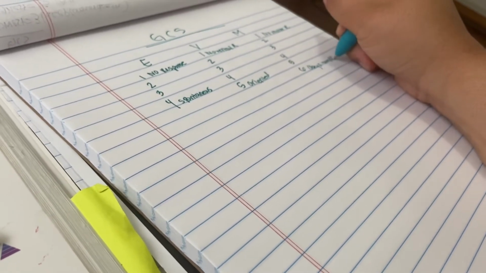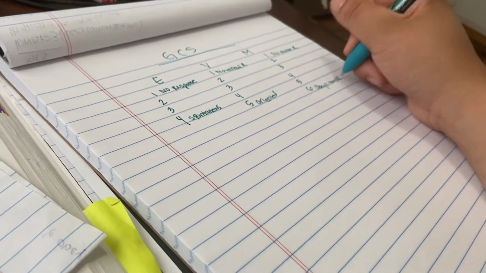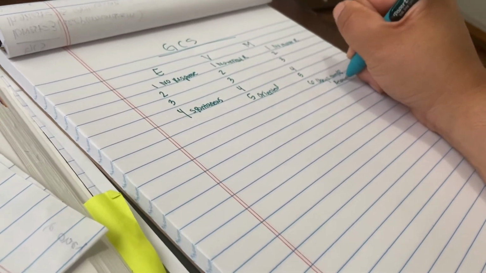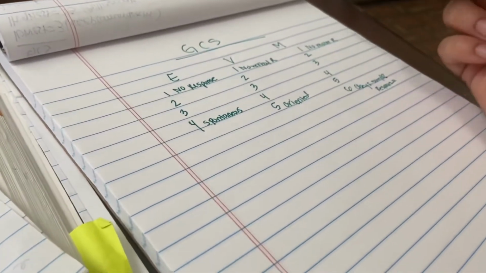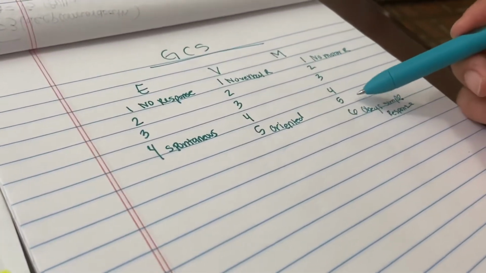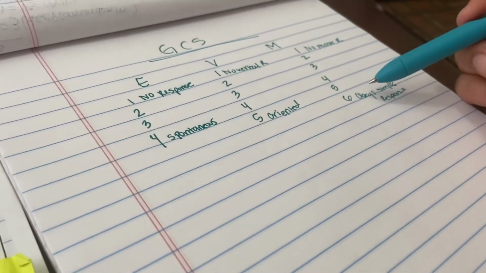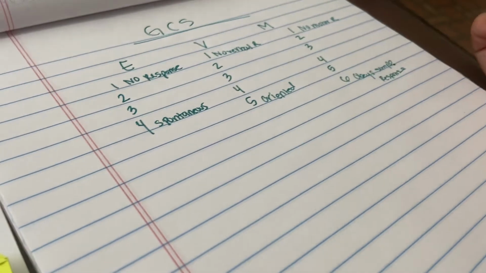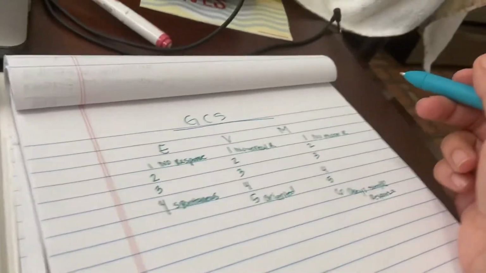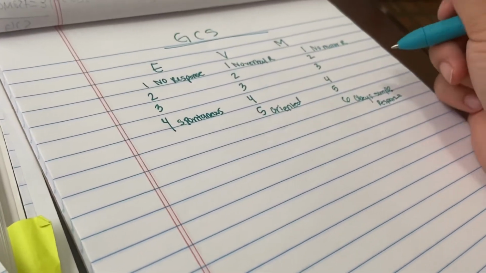Simple response, sorry. Okay, so then if you're having a hard time with 6 obeys, think of the Obey brand with the sweaters. So I have 6 Obey sweaters. If you're in a time crunch and you're trying to just memorize this for a nursing exam, it helps.